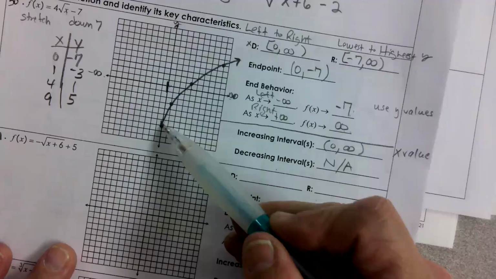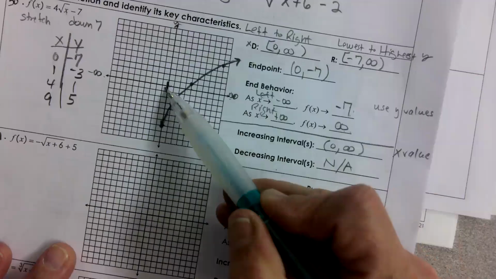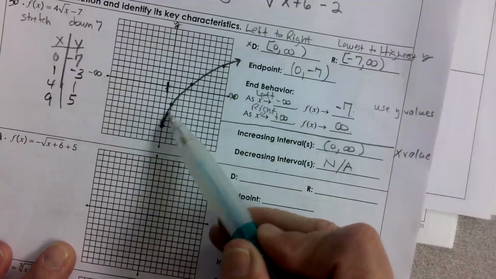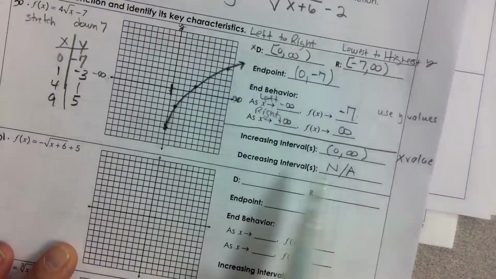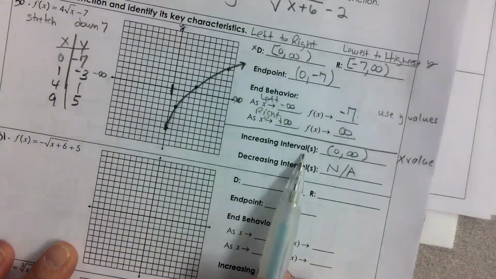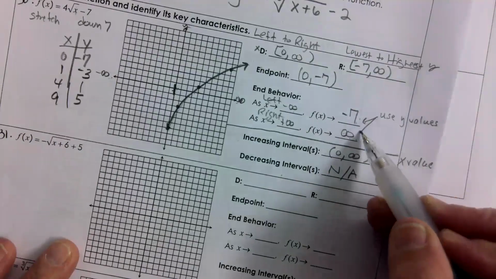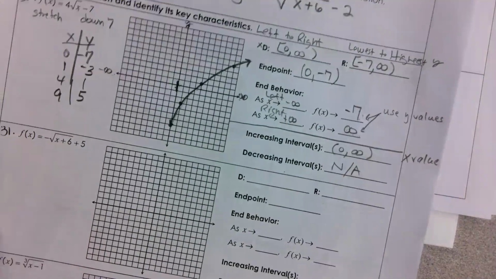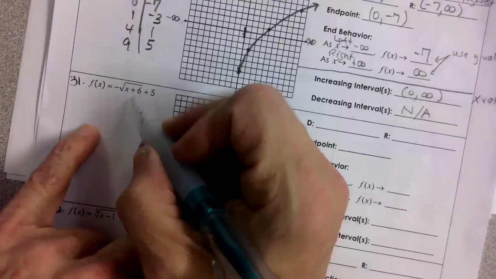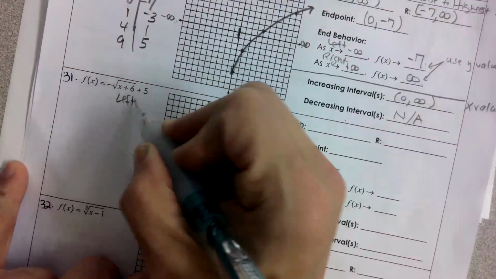So it increases on the x from 0 to infinity. Just make sure you use x values for increase, decrease intervals, and then these numbers right here are going to be your y values.